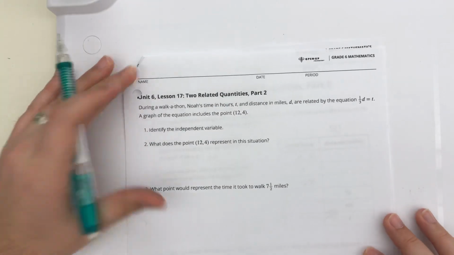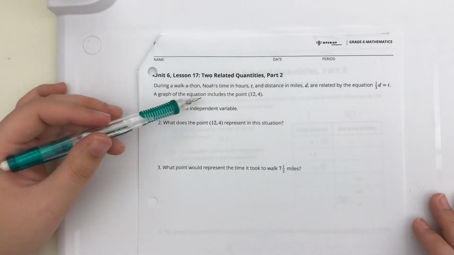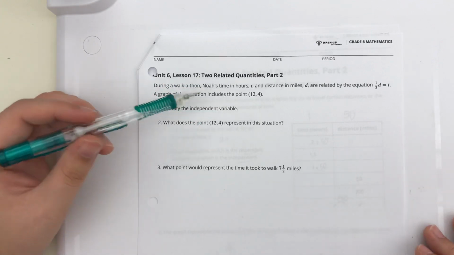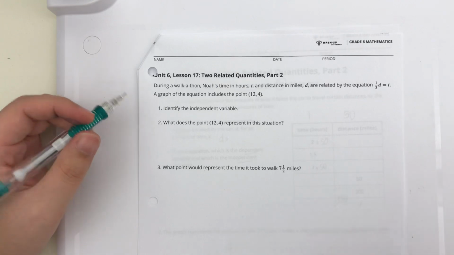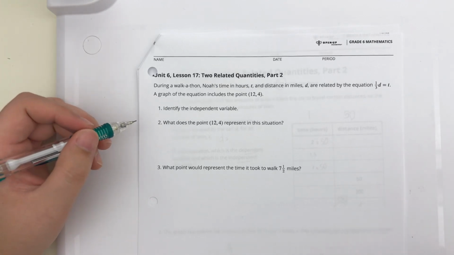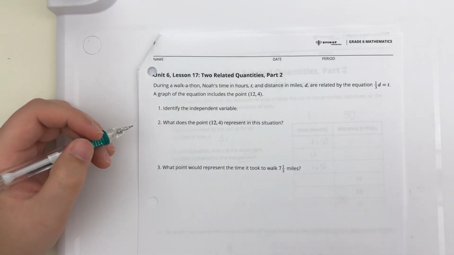And then on this last part, it says, relating to what we did in class during a walkathon, notice time in hours and distance in miles are related by the equation 1/3 d equals t. A graph of the equation includes the point 12,4. Identify the independent variable. So independent means that it does not rely on the other.